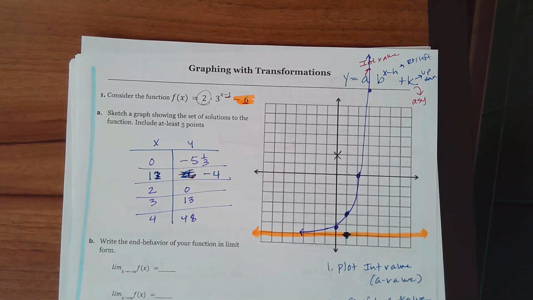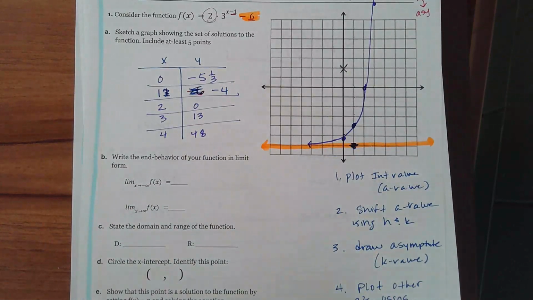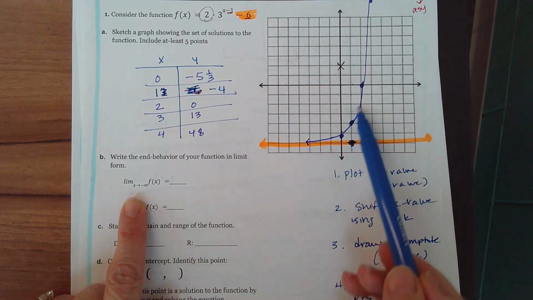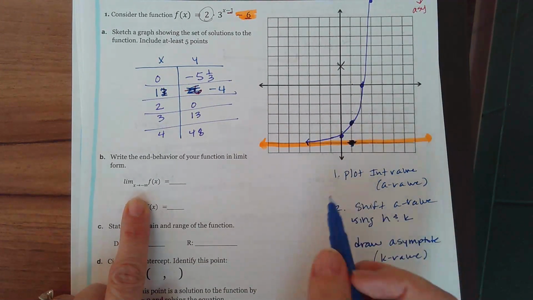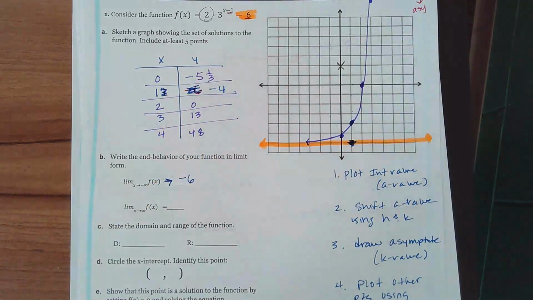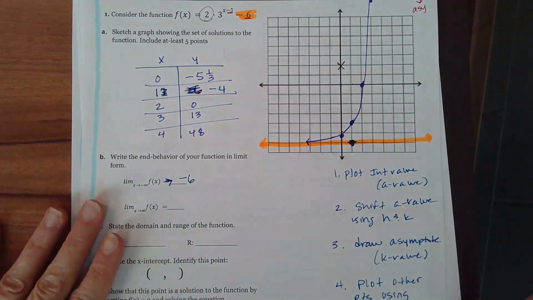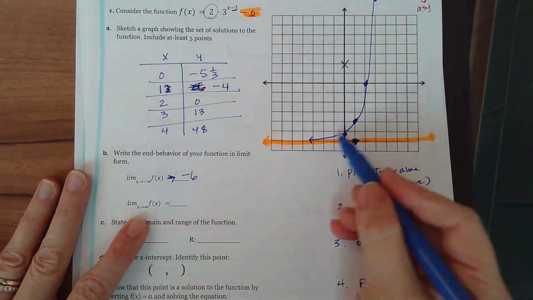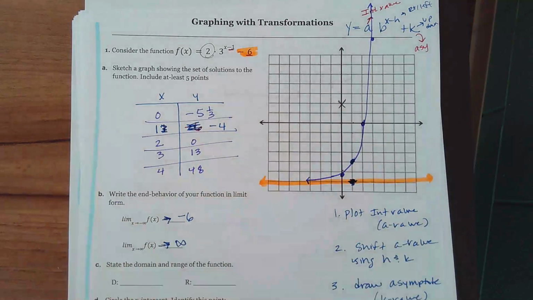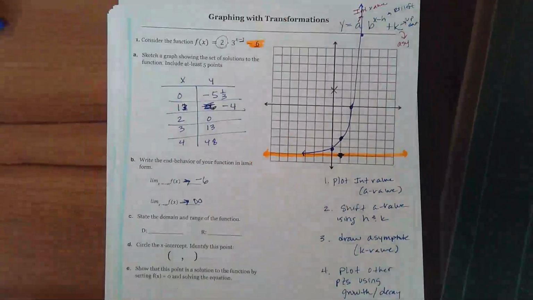All right, let's answer the rest of the questions. Write the end behavior of your function in limit notation. So as x gets smaller, my function's going where? Well, it's getting closer to that asymptote. So we're going to say it's approaching -6, because it's approaching our asymptote. As x gets bigger, my function's going off to infinity. So it's approaching infinity.